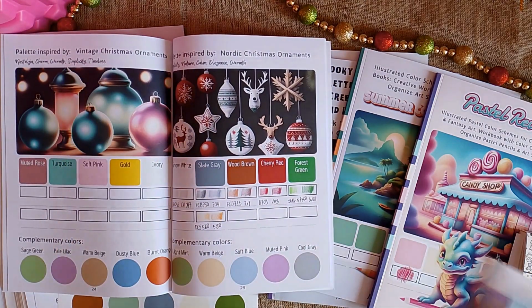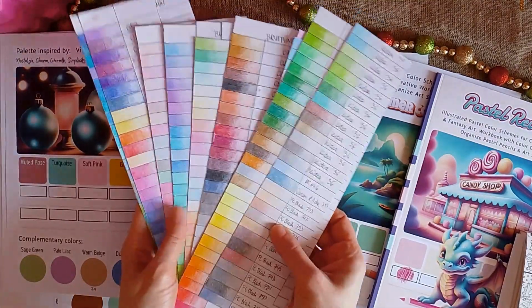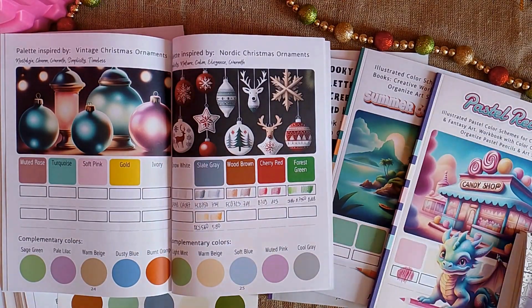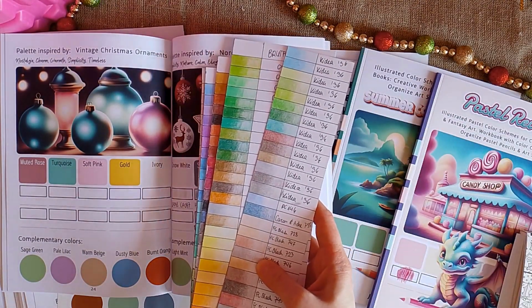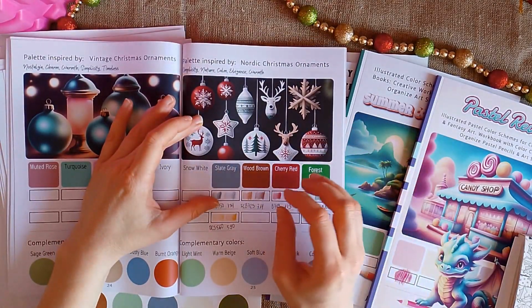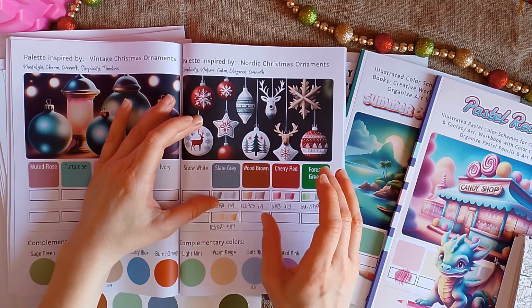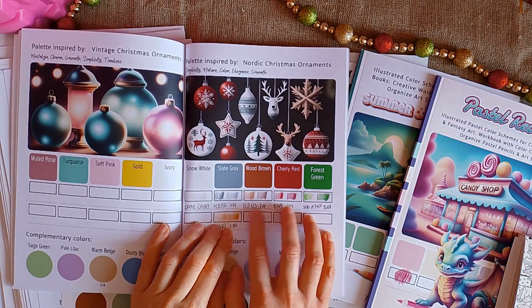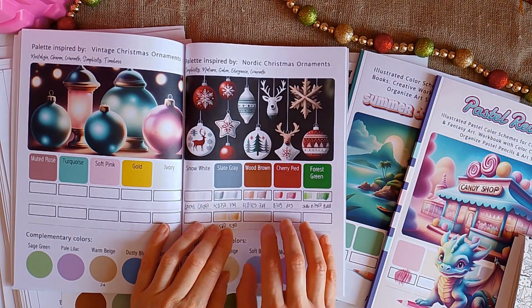For this purpose, I use my regular color swatches that I do for every single colored pencil that I get. I usually select from 1 to 3 shades of each color and label them here for my future projects.